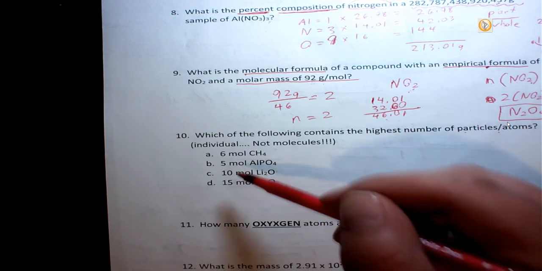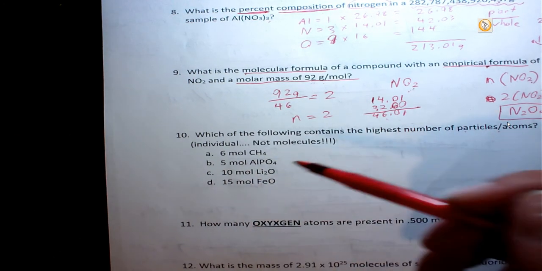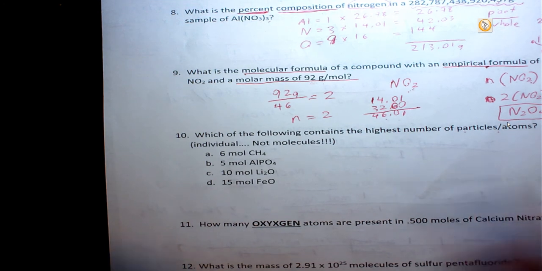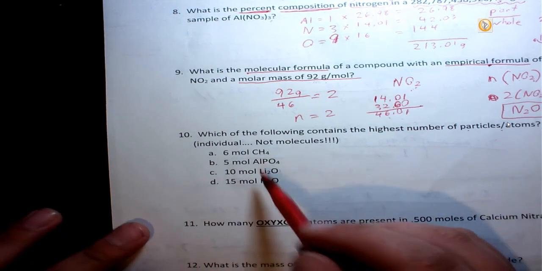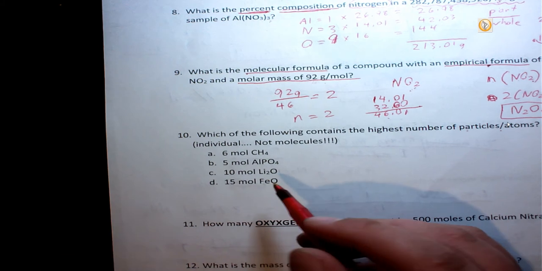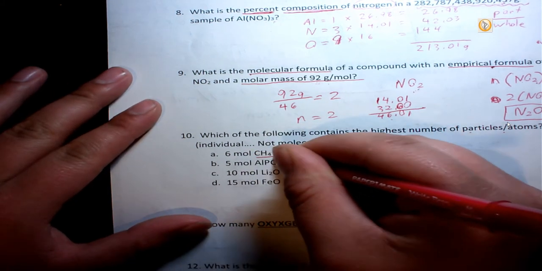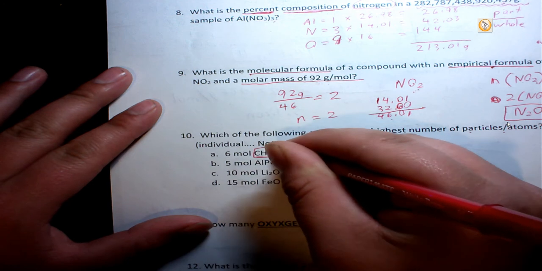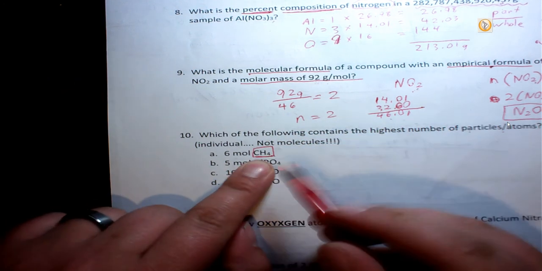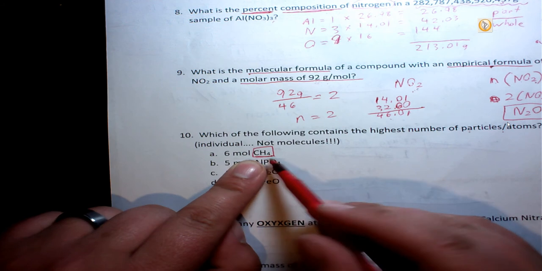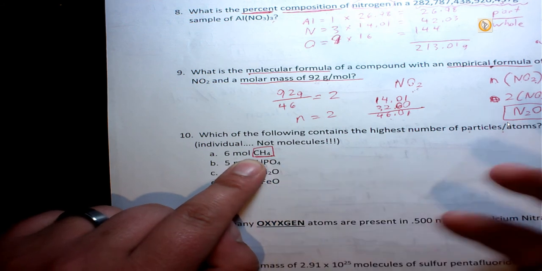So since we're doing that to all of these, it really doesn't make sense to do all that. So we're going to make a shortcut here, and we're just going to multiply each of these by the number of atoms. Now, you have to remember that each molecule is made up of atoms of different elements. The number of atoms is determined by the subscripts. I feel like we kind of forget that sometimes.